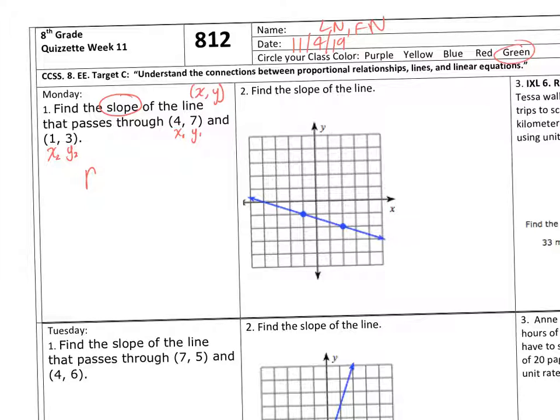Now the formula for the slope is often represented by the letter M, and that's why I write M right there. I'm trying to find the slope. M equals, here's the formula, Y2 minus Y1 over X2 minus X1. If you solve this, that tells you what your slope is. Now we're going to substitute the point values inside the formula.